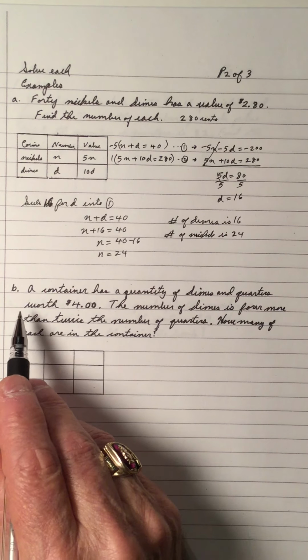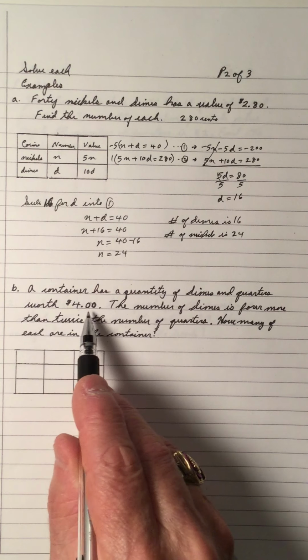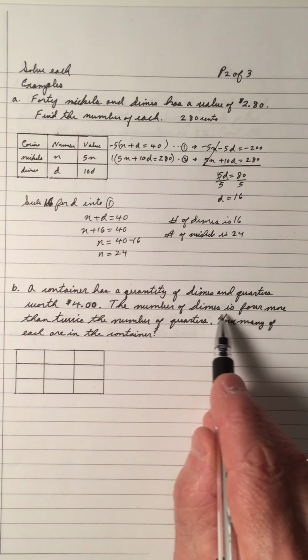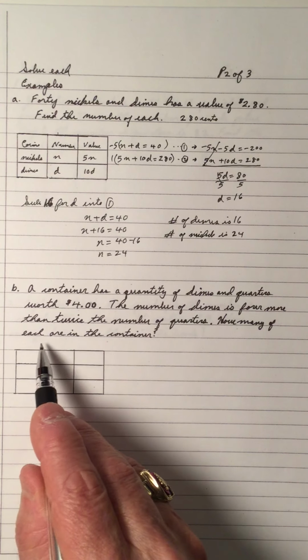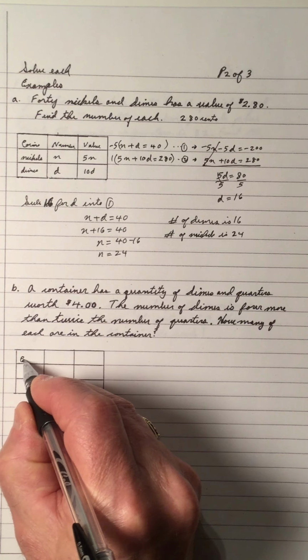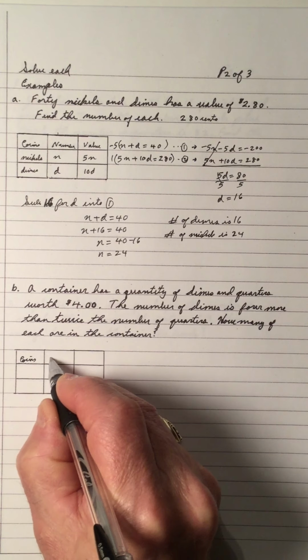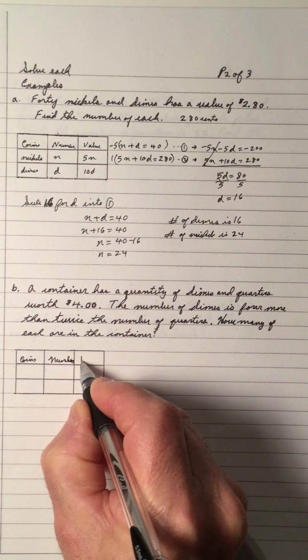Let's do another one. B, a container has a quantity of dimes and quarters worth $4. The number of dimes is 4 more than twice the number of quarters. How many of each are in the container? Again, I do a chart. I got coins. I got number. And I have value.